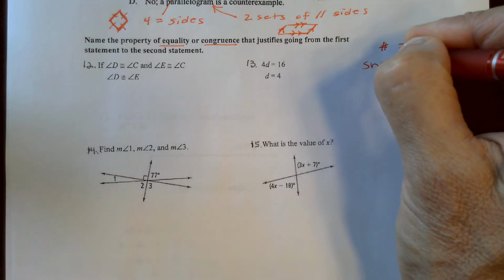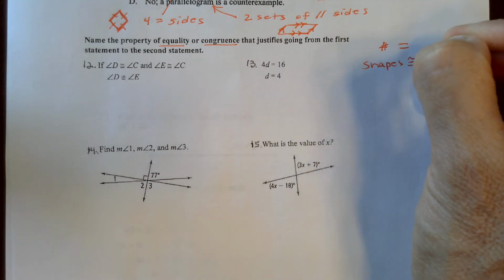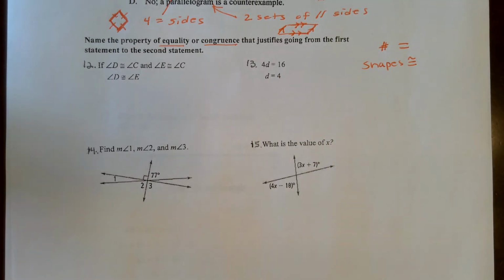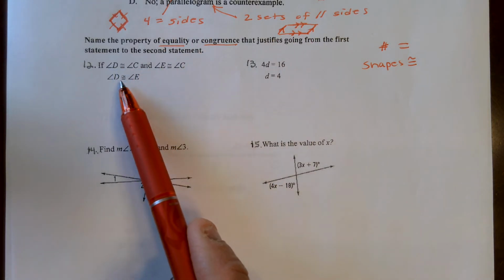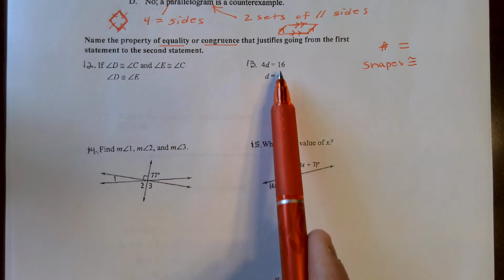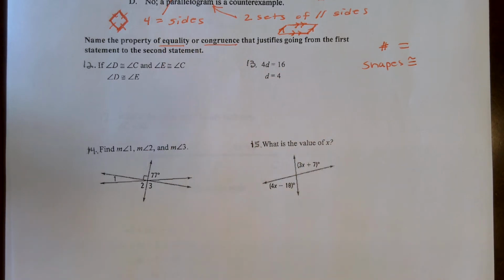Figures, shapes, are congruent. Okay, so we want to make sure we're keeping that in mind. That's how you know. I can see right away here that we're dealing with congruence, and I can see right away here we're dealing with equality. So make sure you add that to it.